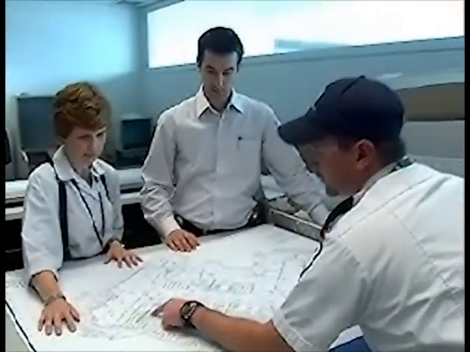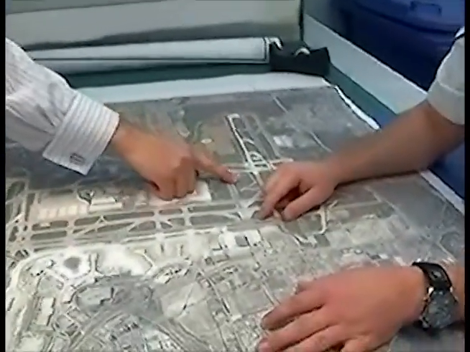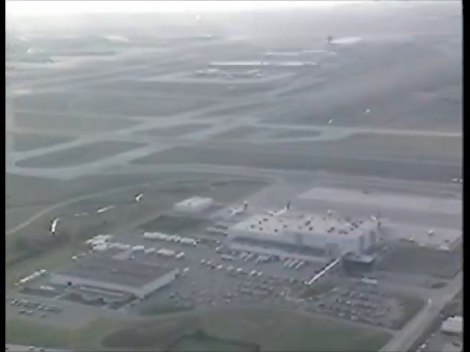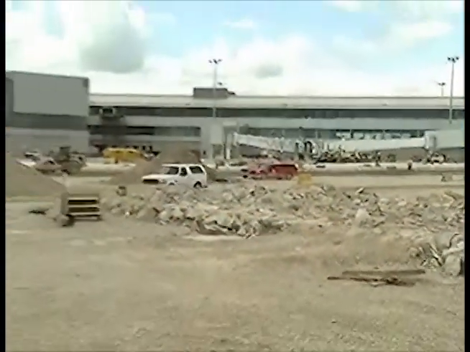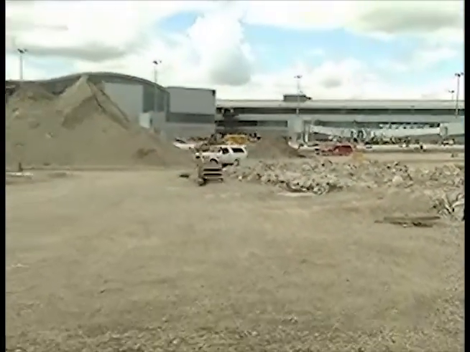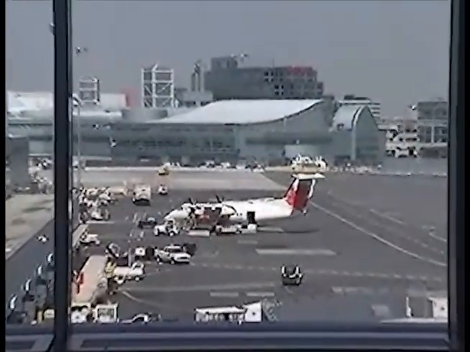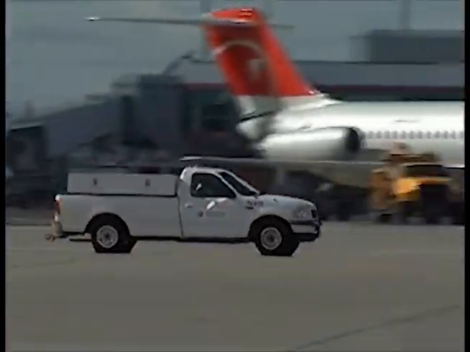The airport's authority continues to plan and build for the future with projects such as a north de-icing pad, state-of-the-art fire training facility, and further expansion of Terminal 1, to name just a few. The area of the airport we will be focusing on is the airfield.